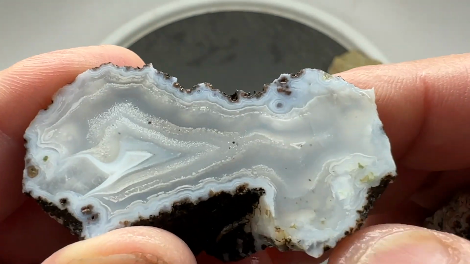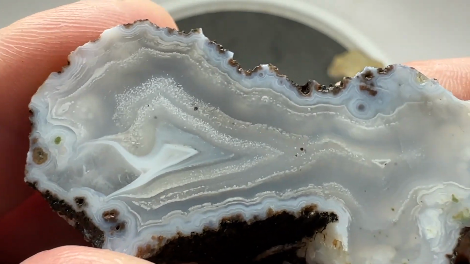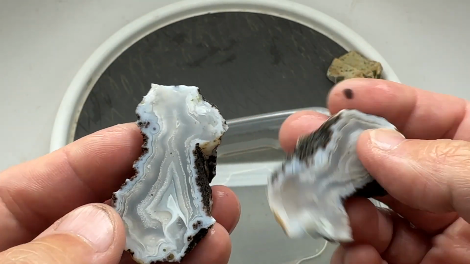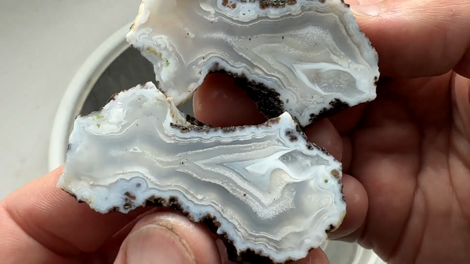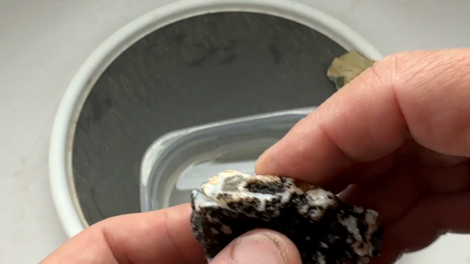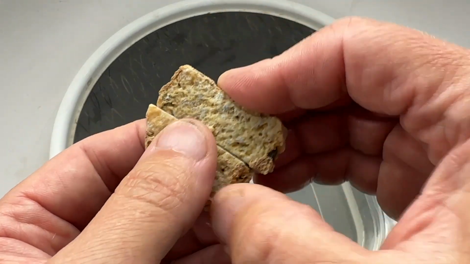But the full pattern of the banding is pretty much captured. Very nice. All right, another candidate for polishing for sure. Cool. Did good.